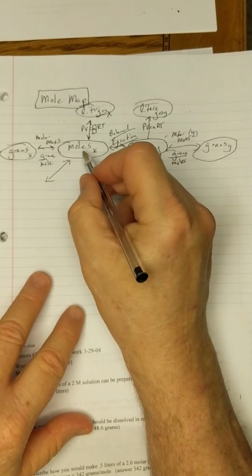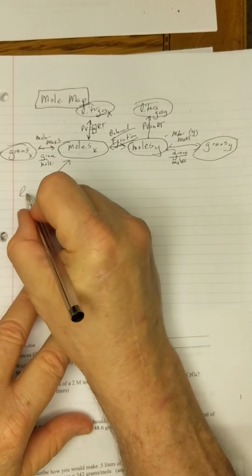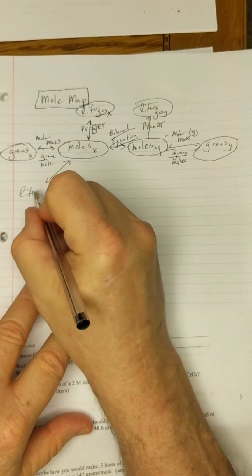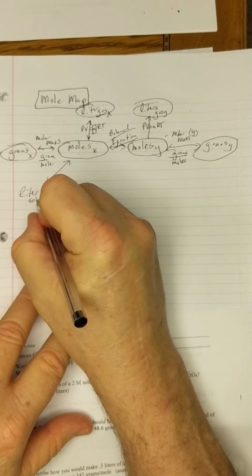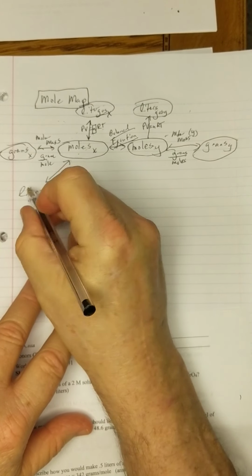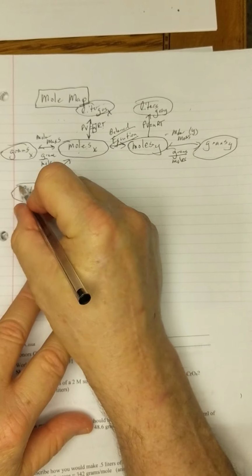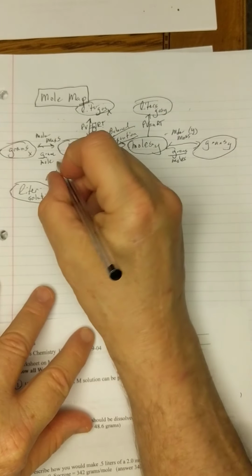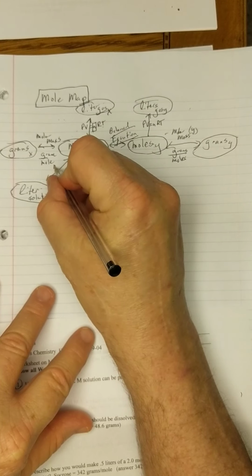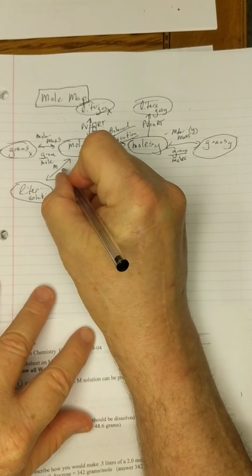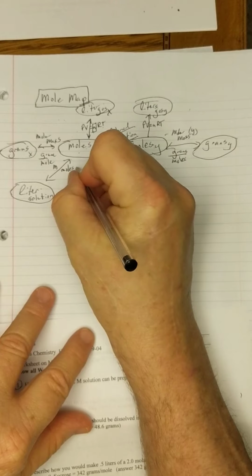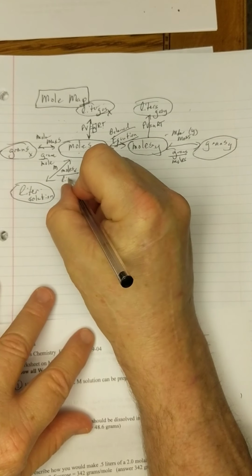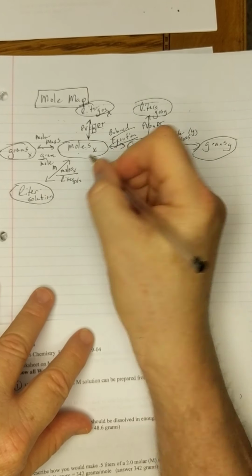Now we can only use 22.4 and PV equals nRT for gases. Everything here is a solution, so we can go to a mole, but now it's going to be to a liter of a liquid, an aqueous solution, as opposed to a gas. So up here is a gas, down here would be a liter of solution. And our new conversion we just learned was big M. So the conversion will be moles of X per liters of solution.